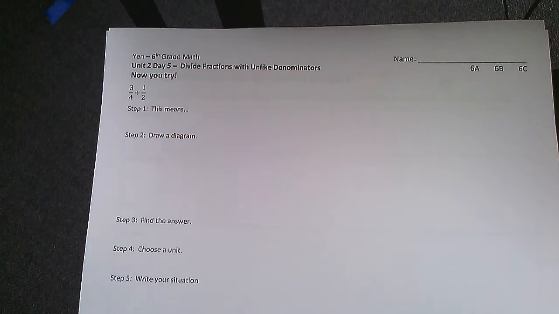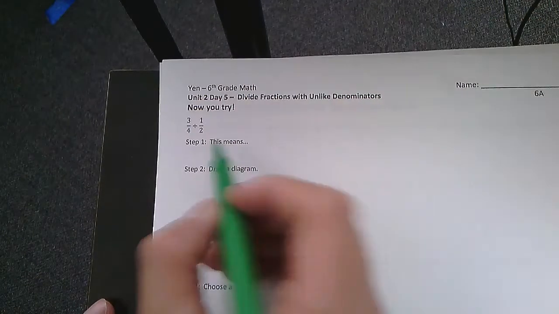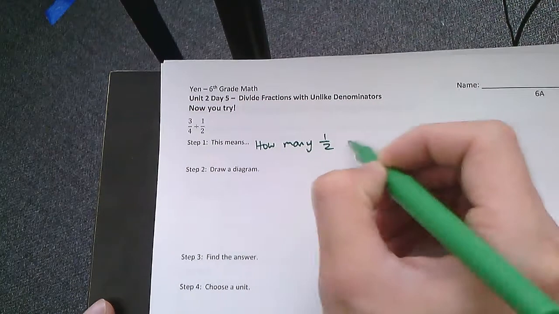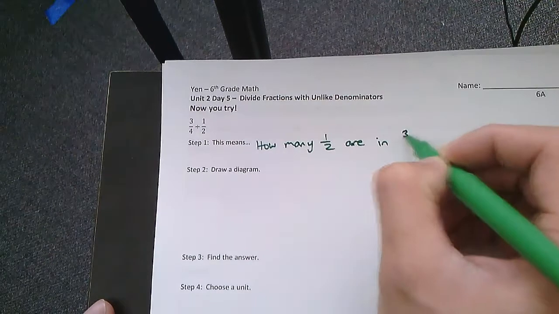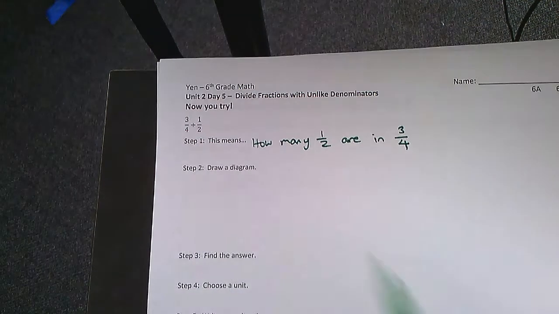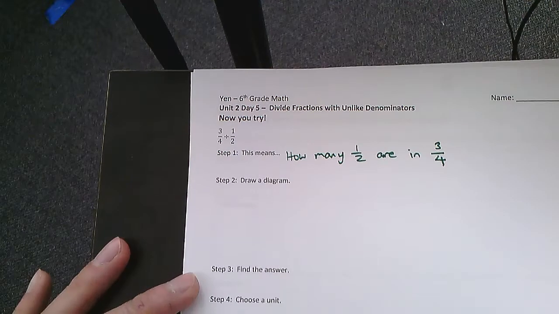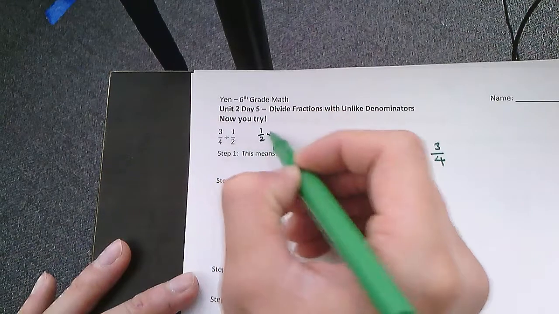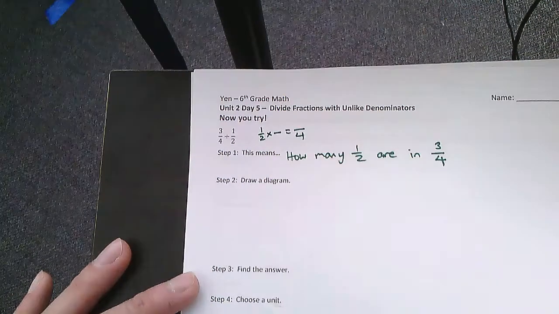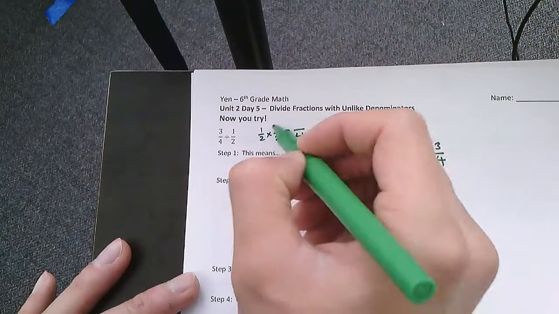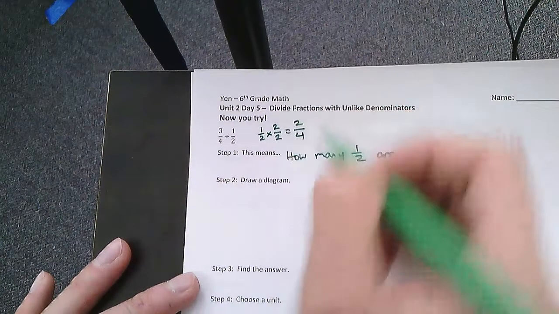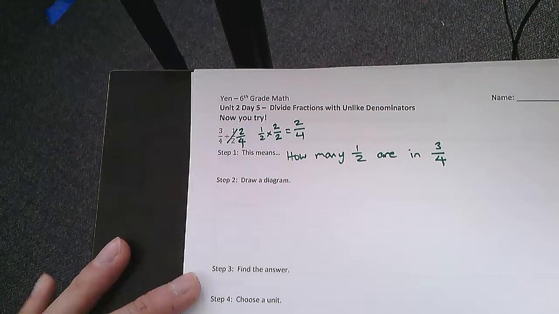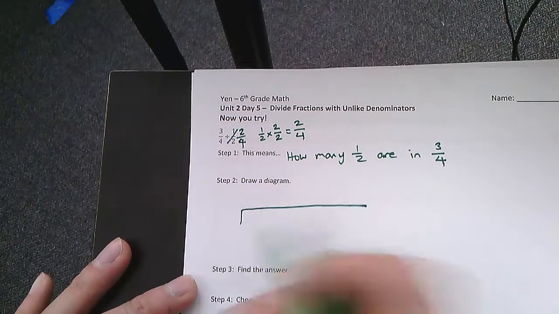All right. So 3/4 divided by 1/2. This means how many 1/2s are in 3/4? Draw a diagram. Well, first, let's make sure we have the same denominators. We're going to change 1/2 so that it has 4 as a denominator. So 1/2 times what is going to give me 4 as a denominator? 2 times 2. So multiply 2 at the top here. So 1 times 2 equals 2. So now we're doing 3/4 divided by 2/4. That we can do.